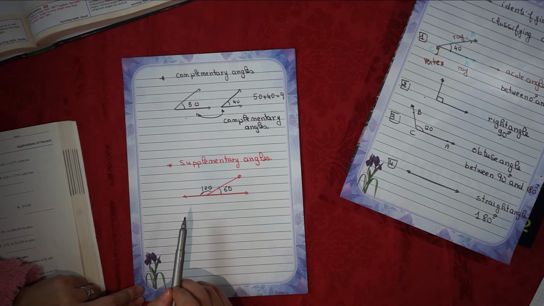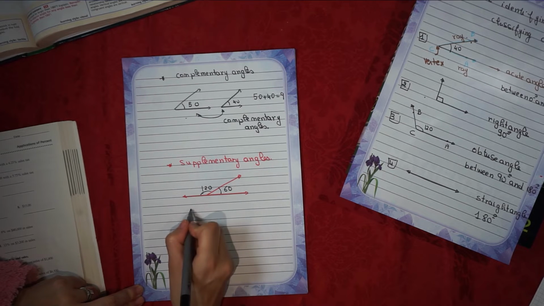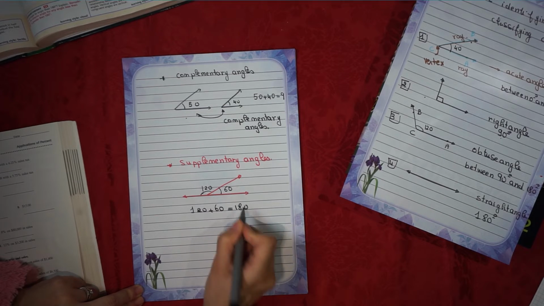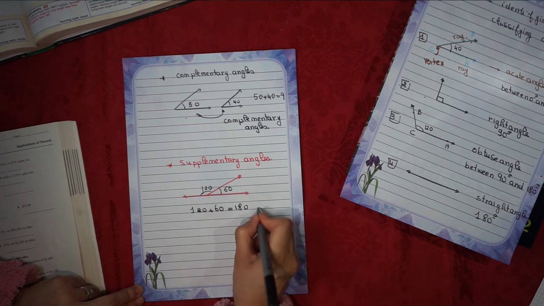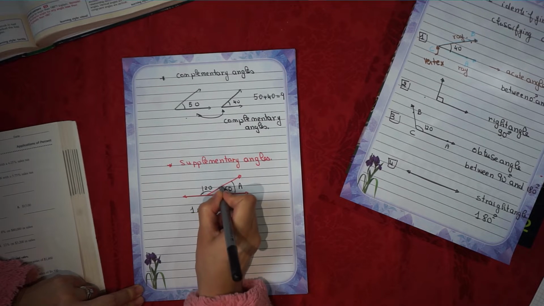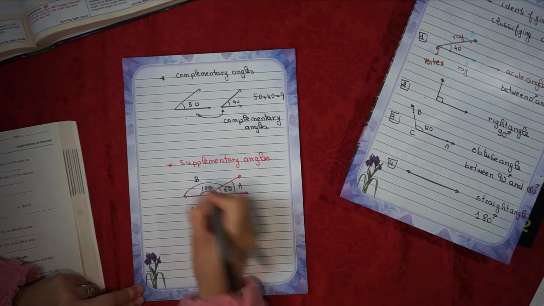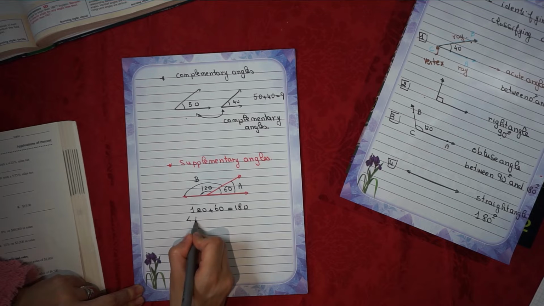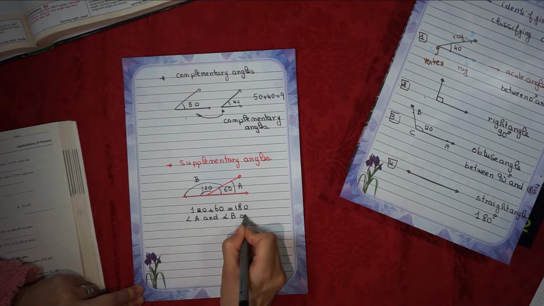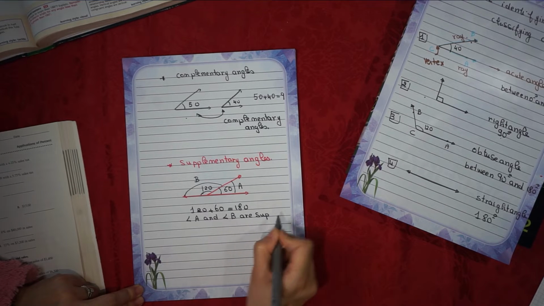The second one equals 60. So together they are forming 180. That's why they are called supplementary angles. So if I'm calling this one angle A and the other one angle B, I can say angle A and angle B are supplementary angles.